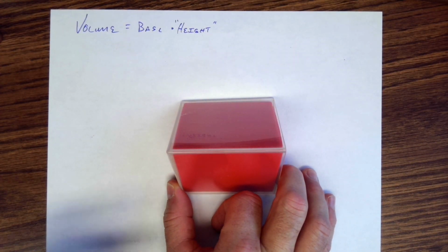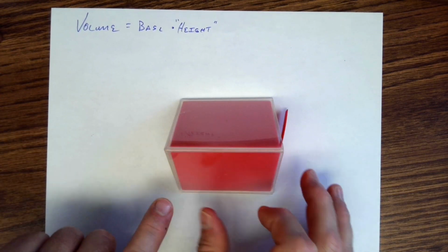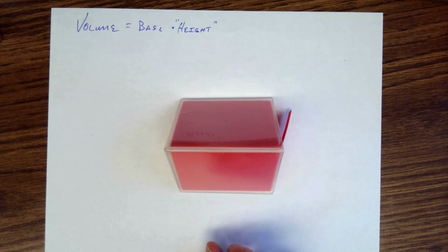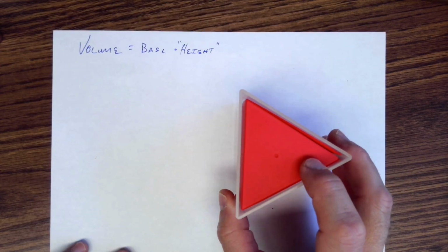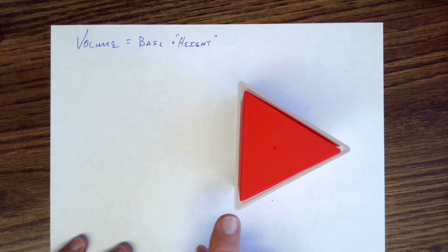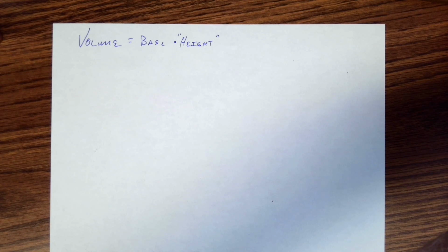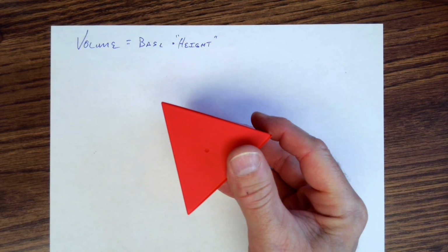We're used to thinking of height being an up and down measurement. Well, the up and down measurement is actually part of the base. So the height that we need is actually from side to side in this instance, which is why I put it in quotes, because if I turn it upright, now you see the base, and the height is up and down. The height that we need is up and down. So that's why I put height in quotes, because you're really wanting to find that length.